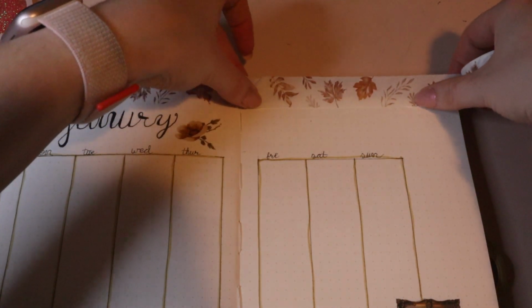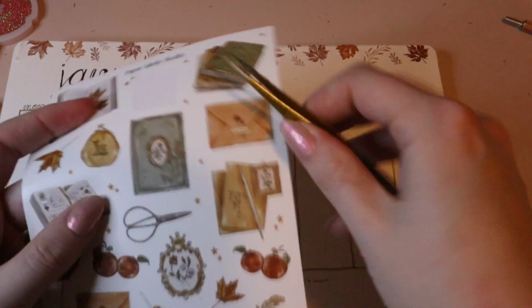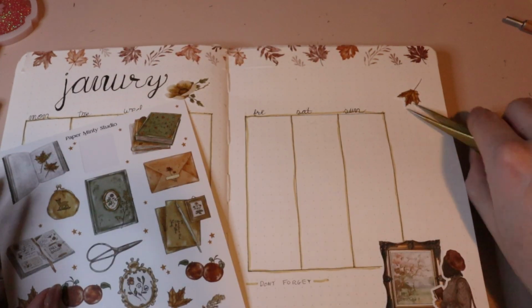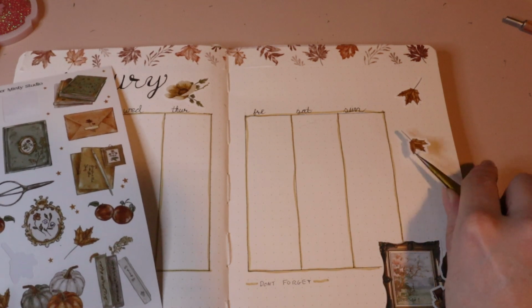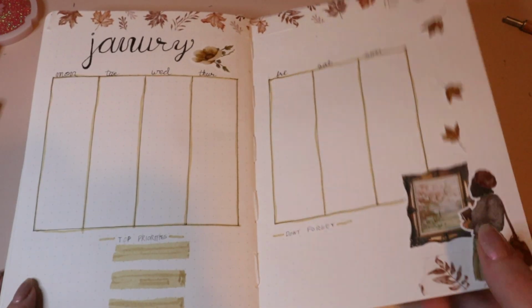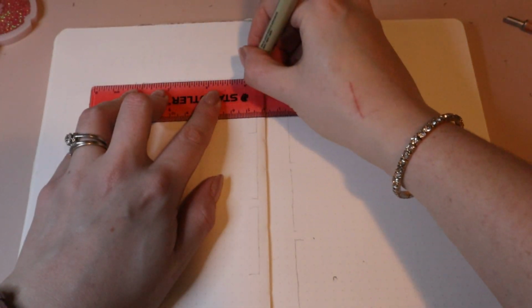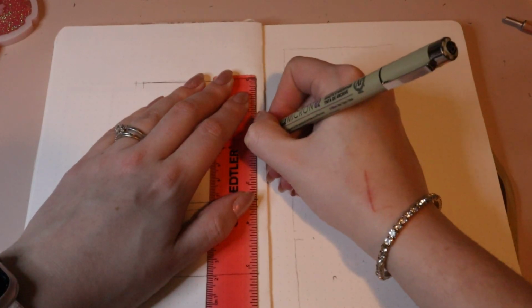I don't know why I'm decorating most of these to be kind of fall themed. I feel like it's just because I love those colors and I find them to be the most calming, so whatever works for you. If you want to make this more winter themed, totally go for it. But for me, I am still stuck in that fall mindset.